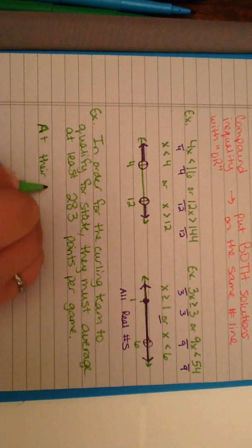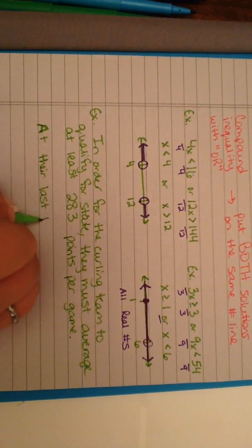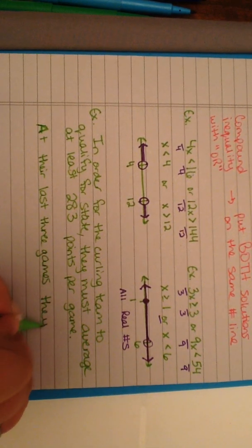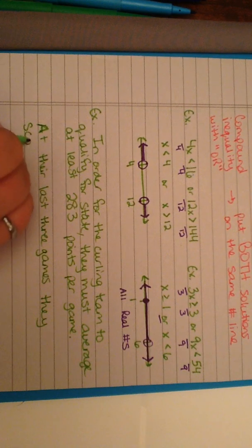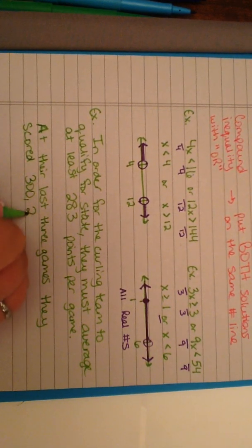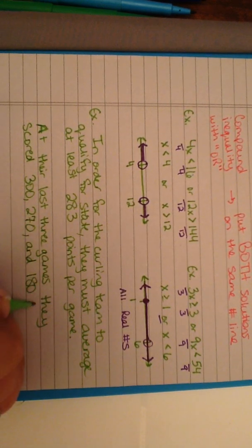At their last 3 games, they scored 300, 270, and 180 points.